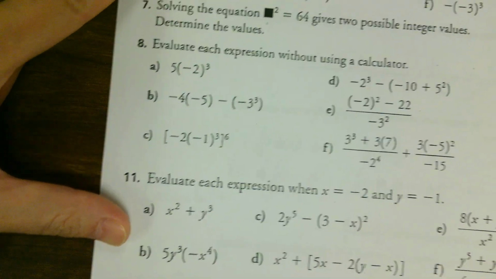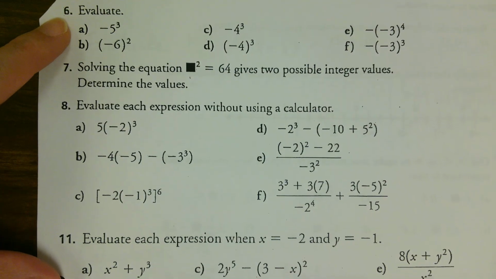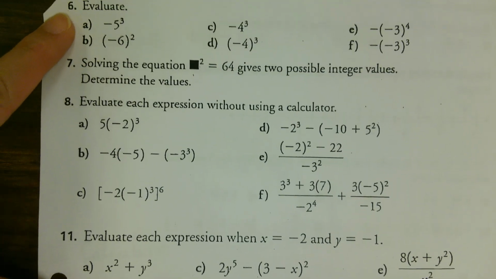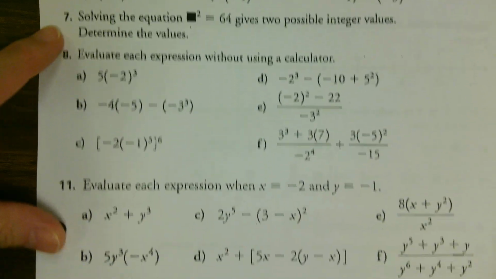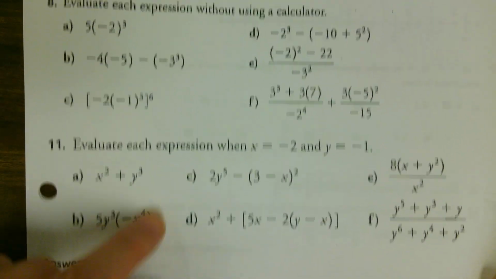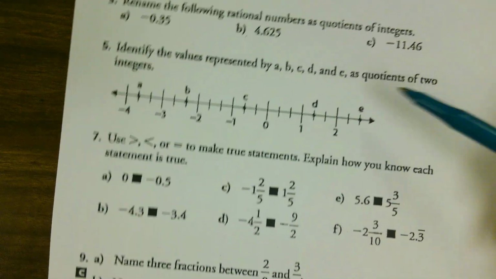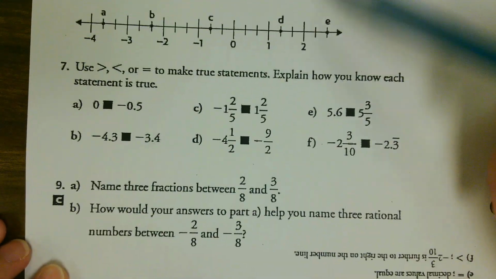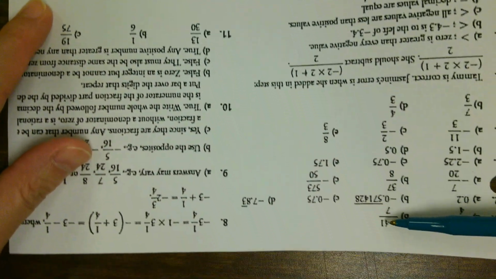For homework is the top page of the next 2 pages. So 6, 7, 8, and 11. These questions, answers are on the bottom, and also this right here, 3, 5, 7, and 9, and also answers are on the bottom.